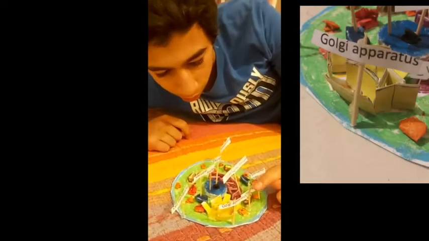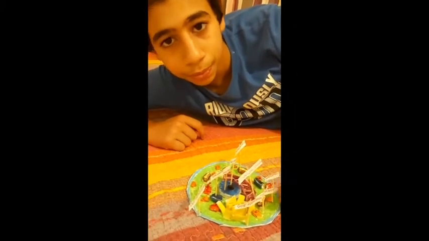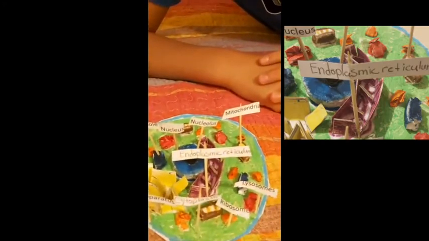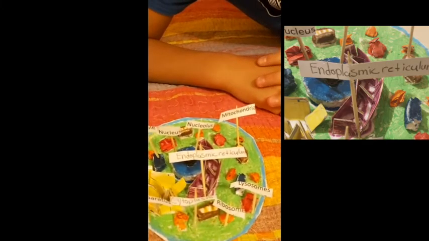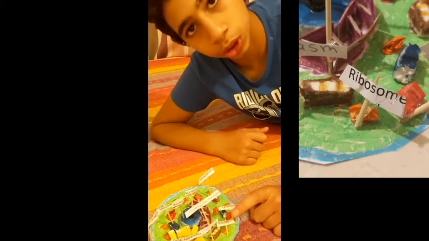And here we have the Golgi apparatus, which packages proteins for secretion. This is the endoplasmic reticulum, which produces lipids and proteins, and plays a major role in the production, processing and transport of proteins and lipids. We have here the ribosomes, which make protein for the cell.